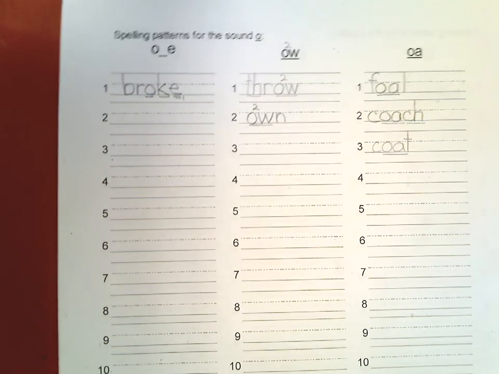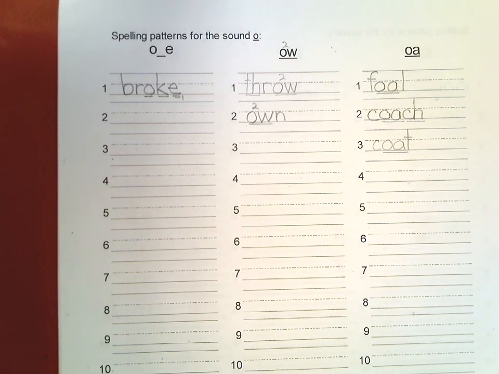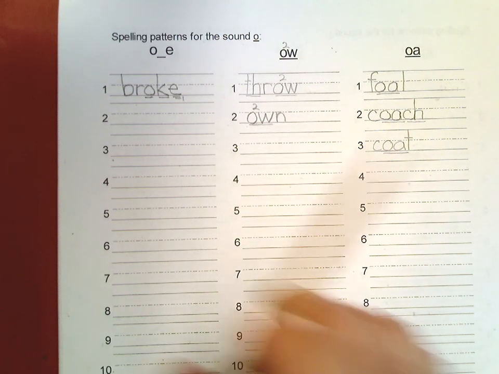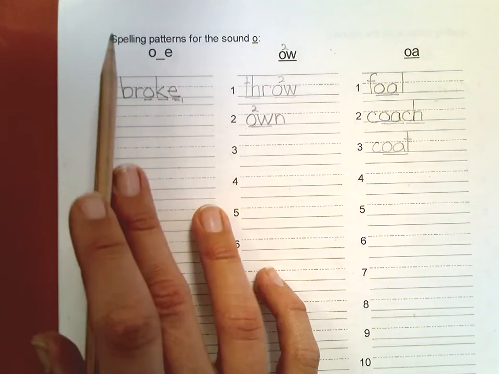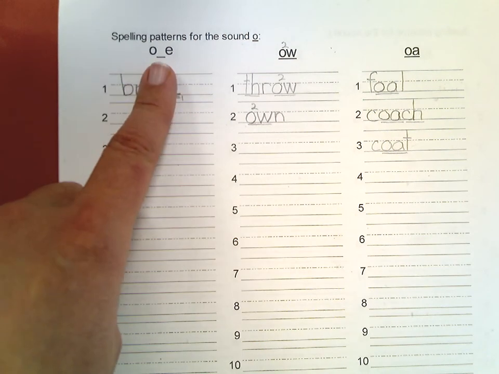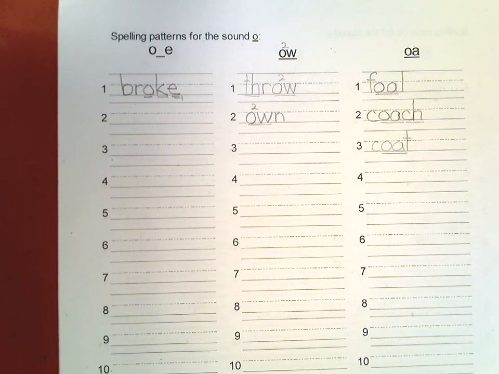All right, class, which one do we use in rope? Good, we use our O, and how do we make it say O in rope? Good, silent final E, job 1. So the first free line you have in this first column, go ahead and write the sounds in rope. Say them while you write them. And mark it when you're finished.